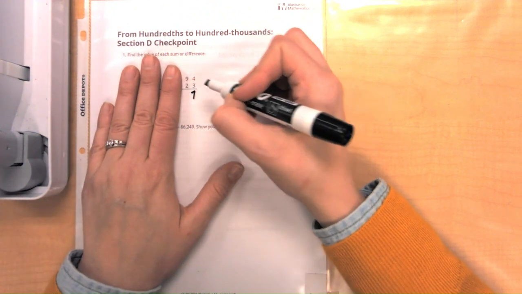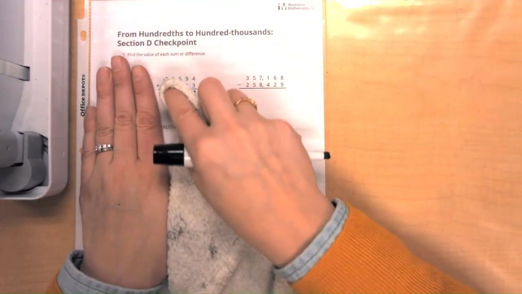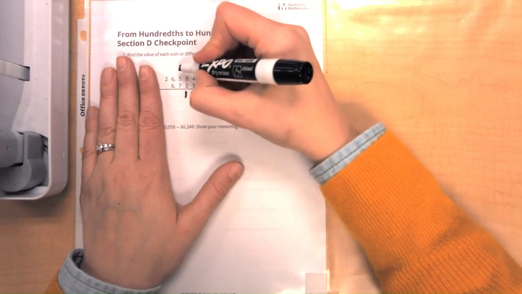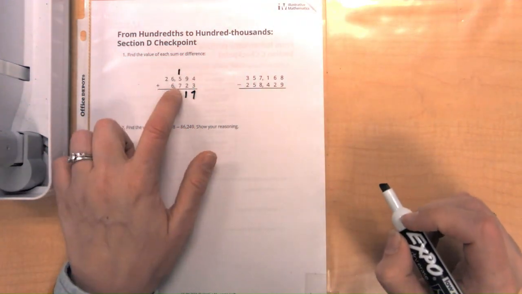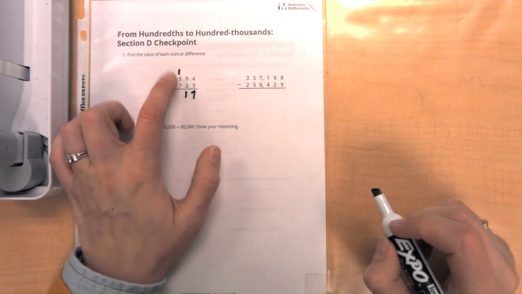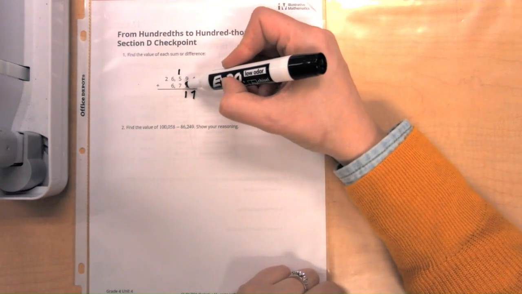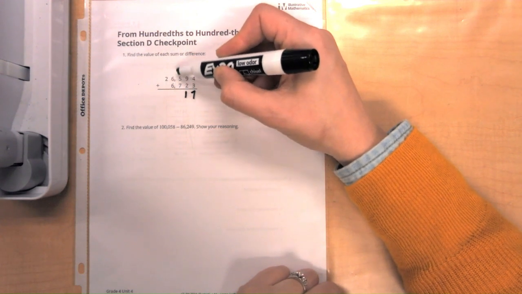9 plus 2 is 11. We cannot write the 11 here like this. We're going to put the 1 in the ones place down here, and then the 1 in the tens place we're going to put up here because we're giving the hundreds place a 10. It's 10 times the value. We're giving the hundreds place, and it's really 90 plus 20 is 110. So we're going to give the 100 to the hundreds place.